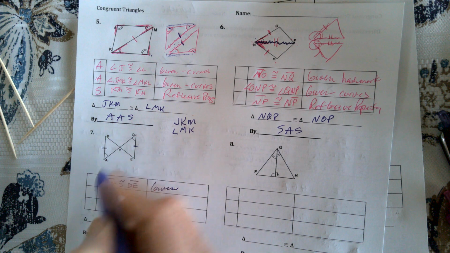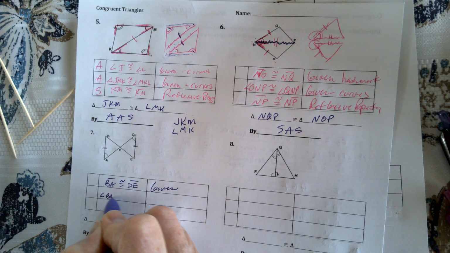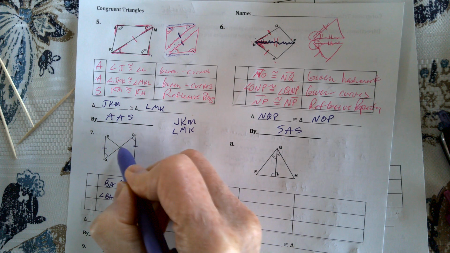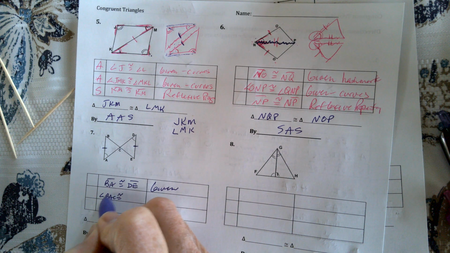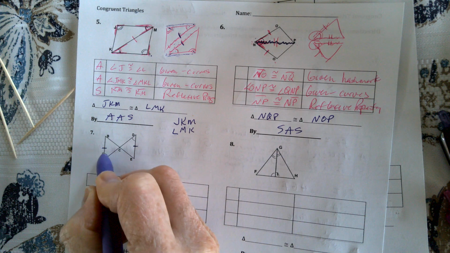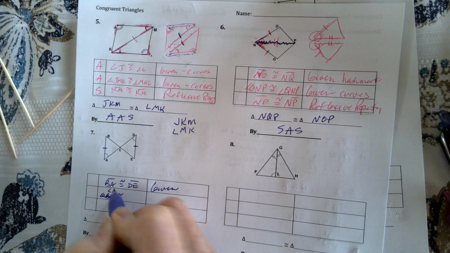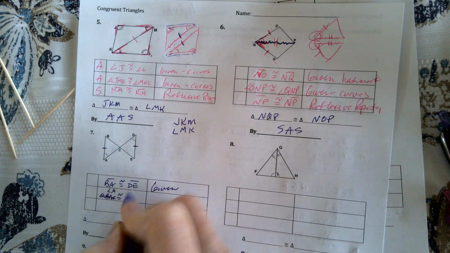Angle BAC. Oh, we don't even have to. We could just say angle A, you guys. There's only one angle there. Only one angle. Just say angle A. Keep it simple. Angle A is congruent to angle D.